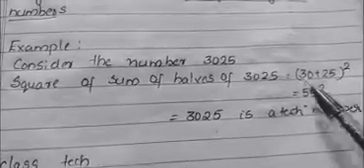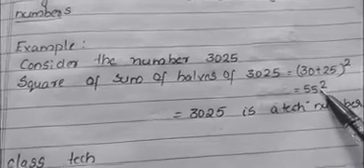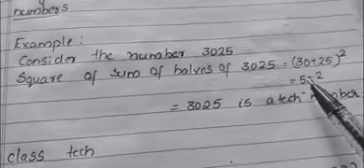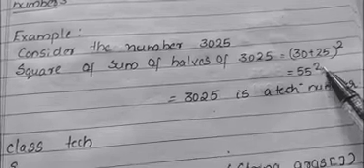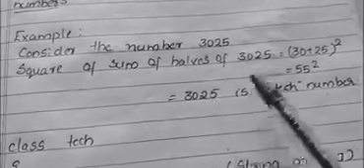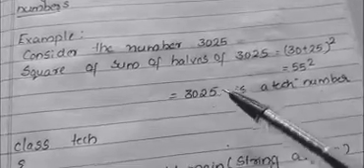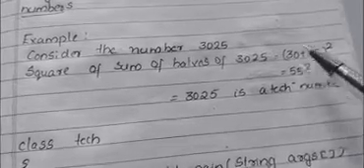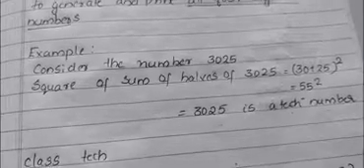Then the sum of the two halves, that is 30 plus 25, is 55. Then the square of the sum of the halves, that is 55 squared, 55 into 55, equals 3025. If you get the same number you entered as the output, then we can say it's a tech number by following these criteria. I hope this is clear for you.